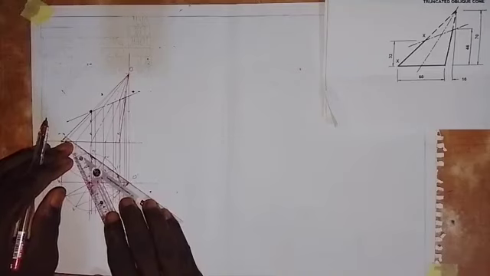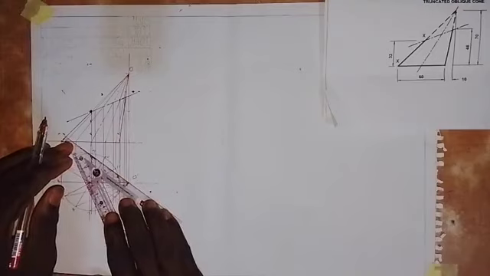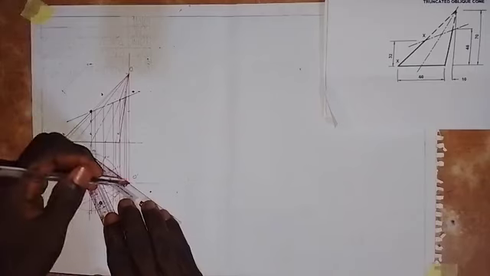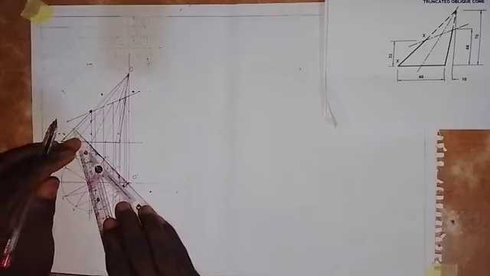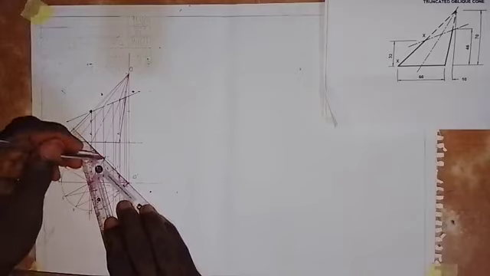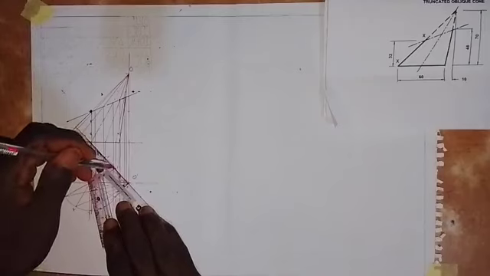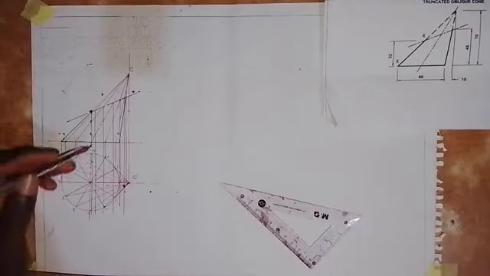for 9. Okay, so this point, we have it here for 9, so we draw a line from here for 9. And then for 10, draw a line from here for 10. And for 11, okay, we draw from 11. Okay, so now look at where they intersect.